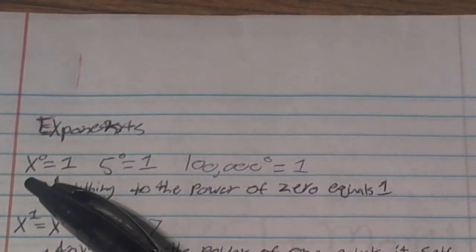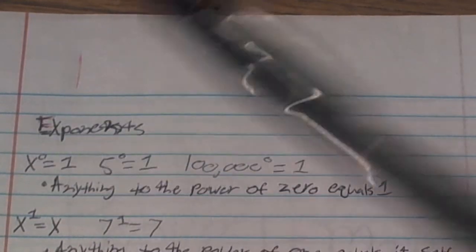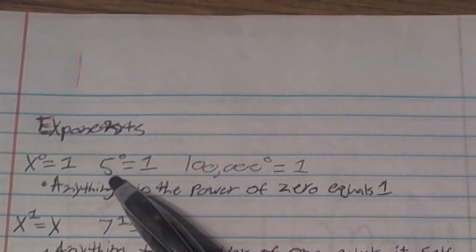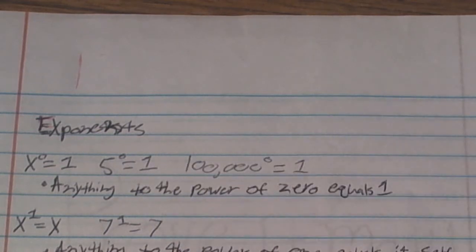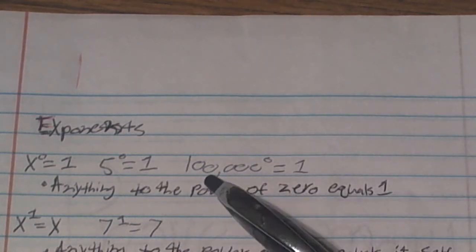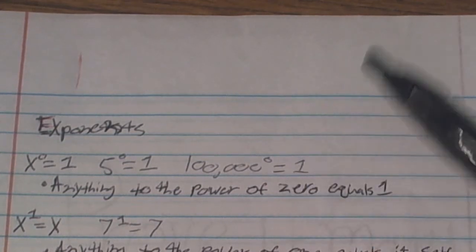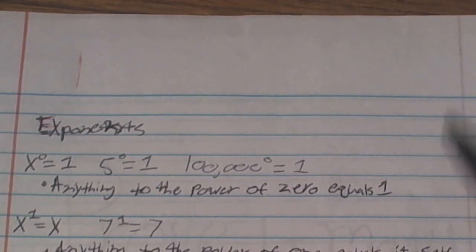So x, or a number, to the power of 0 equals 1. Another example right here is 5 to the power of 0 equals 1. An even bigger number is 100,000 to the power of 0 equals 1. So ultimately you could say infinity to the power of 0 equals 1.